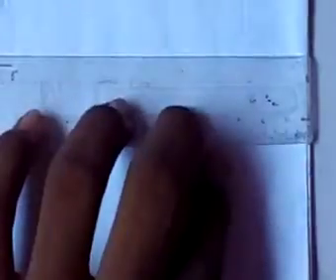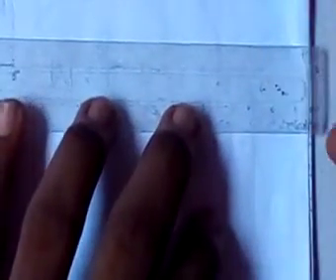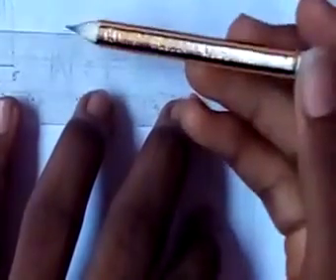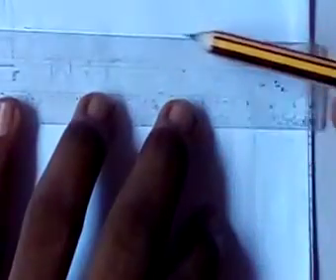Hi guys, today I'll be teaching you how to draw the elevation and plan of a line given its true length and the distance of its ends from the planes. In this case, let's first draw the XY line, which serves as an interface between the vertical and horizontal planes. This is our XY plane.